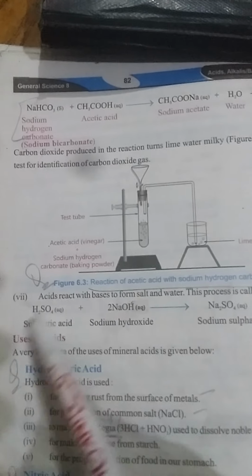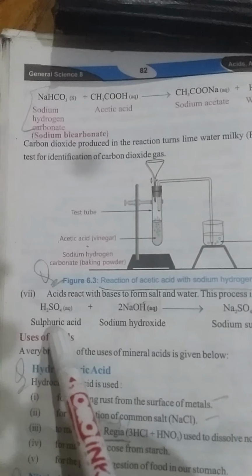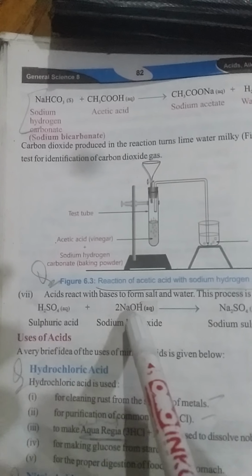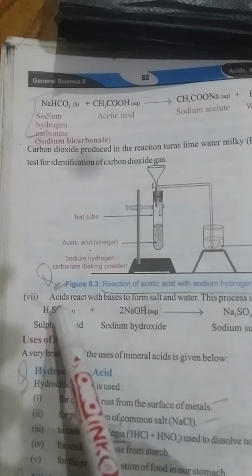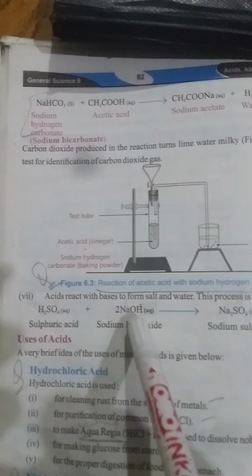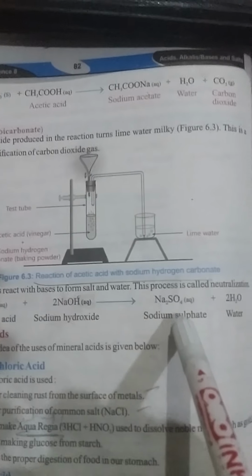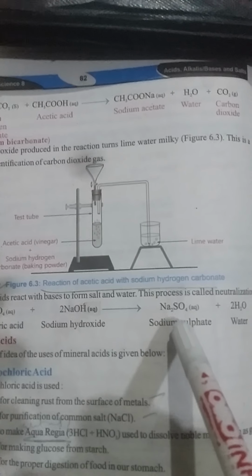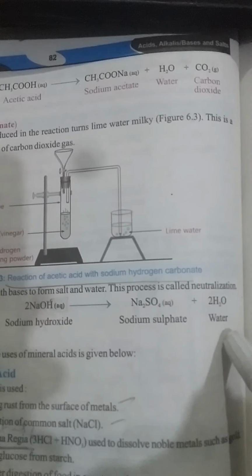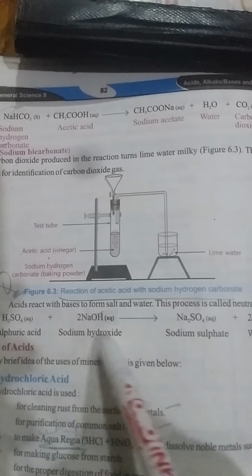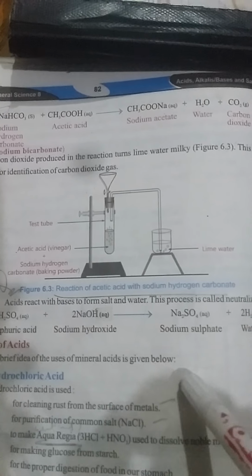The most important reaction is one in which sulfuric acid will react with sodium hydroxide. This one is the acid and this one is the base. When they react, they will form sodium sulfate, which is a salt, and next it will form water. This is the most important reaction of the acids.